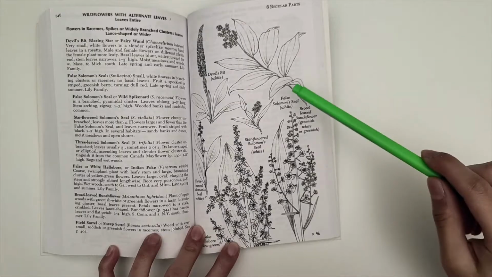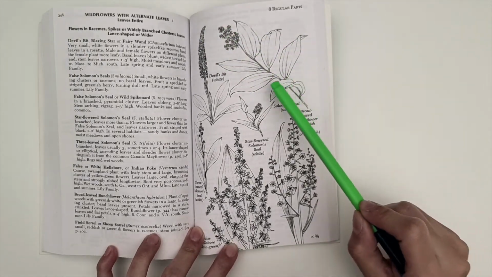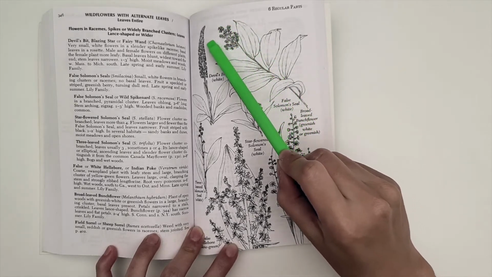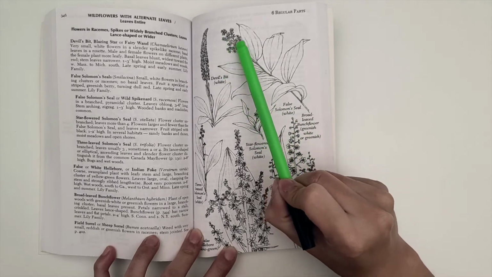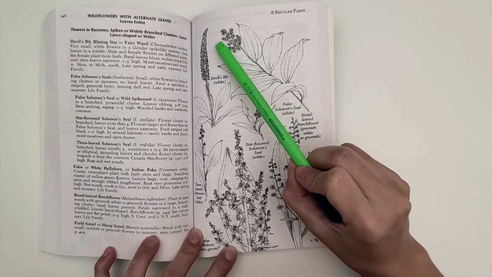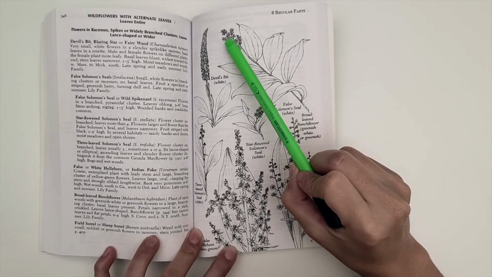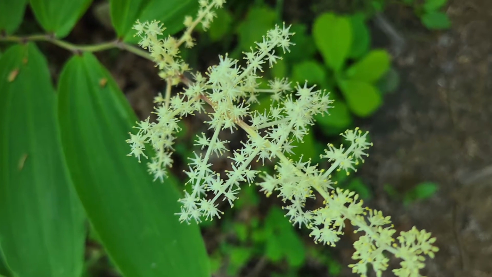There we go. This really looks like our plant. We have alternate leaves. We have a cluster of small flowers. And if you look really closely in this picture, you can see that they actually drew 6 little petal things. Yeah, so it looks like it's false Solomon's seal.